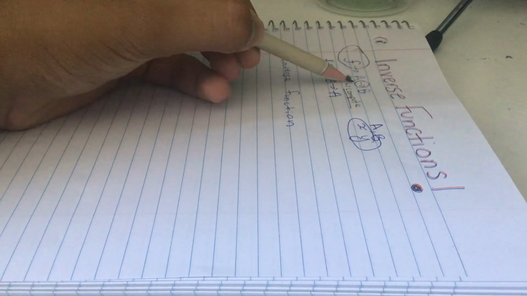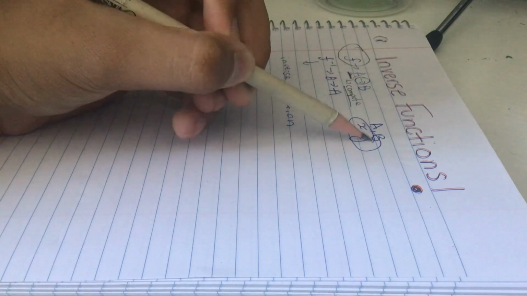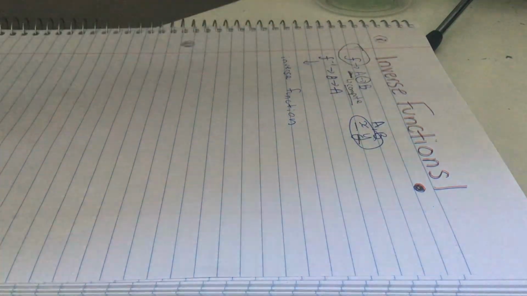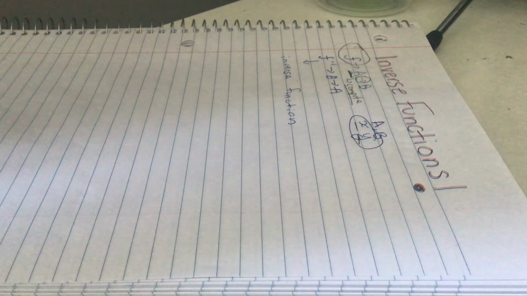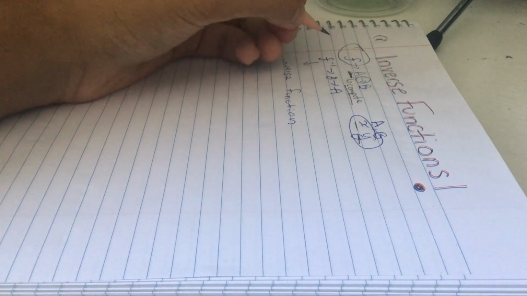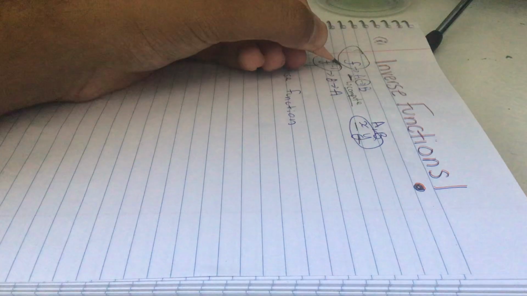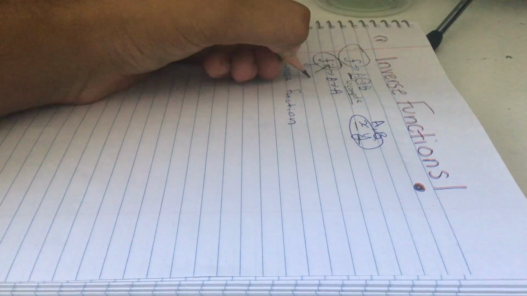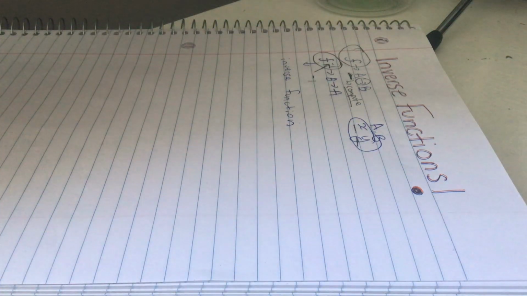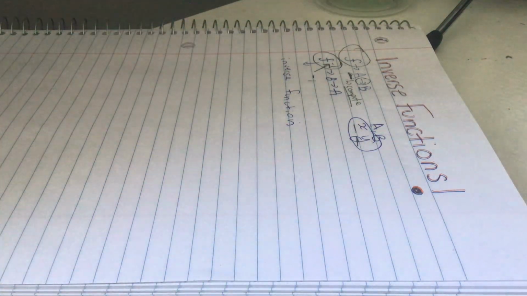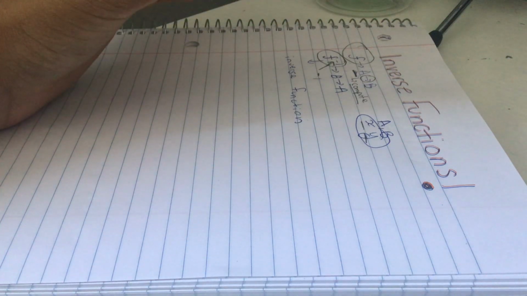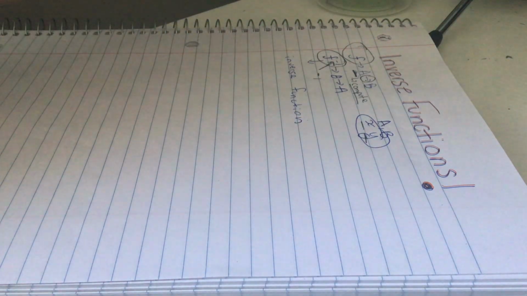You input a and you get b, and a, b are essentially x and y variables. So that is how a function works. But now an inverse function, which is denoted with this notation: you're just going to add a tiny -1 up here. This -1 does not mean an exponent. It's just a way of symbolizing an inverse function, so you know that this is inverse to a function.